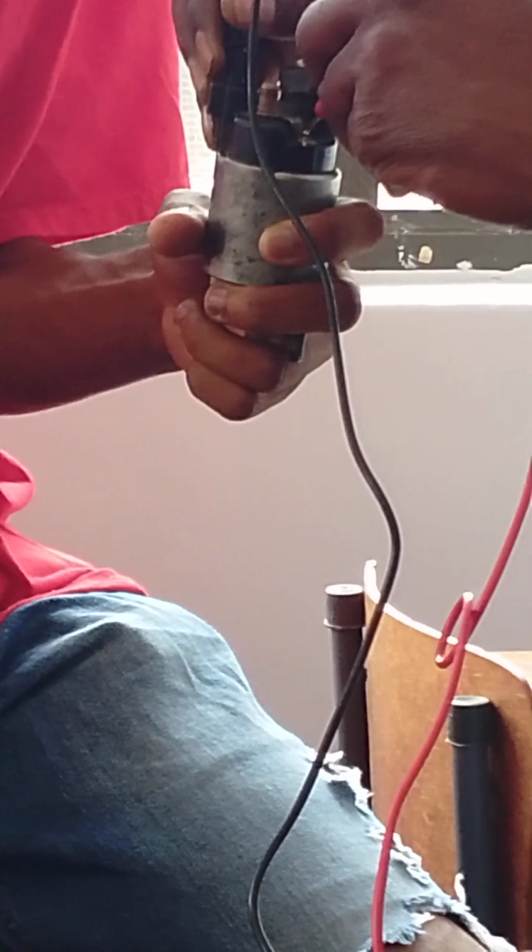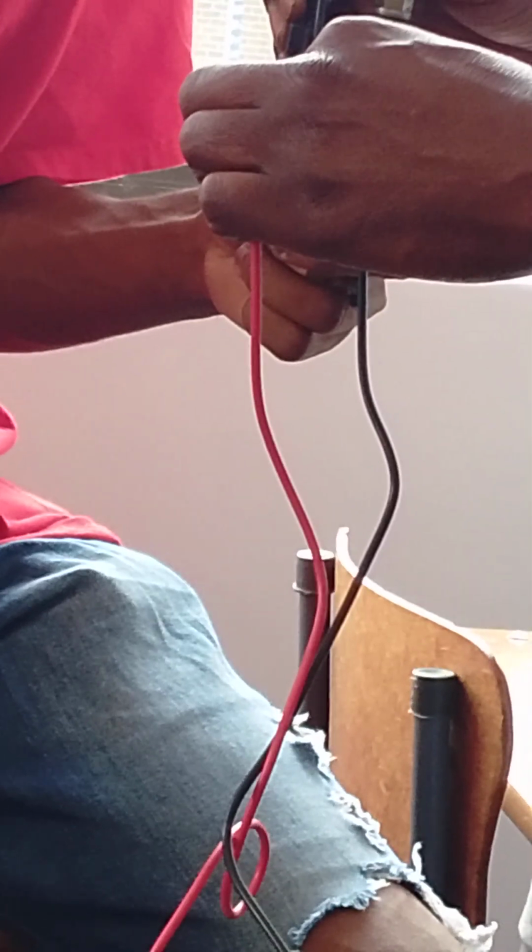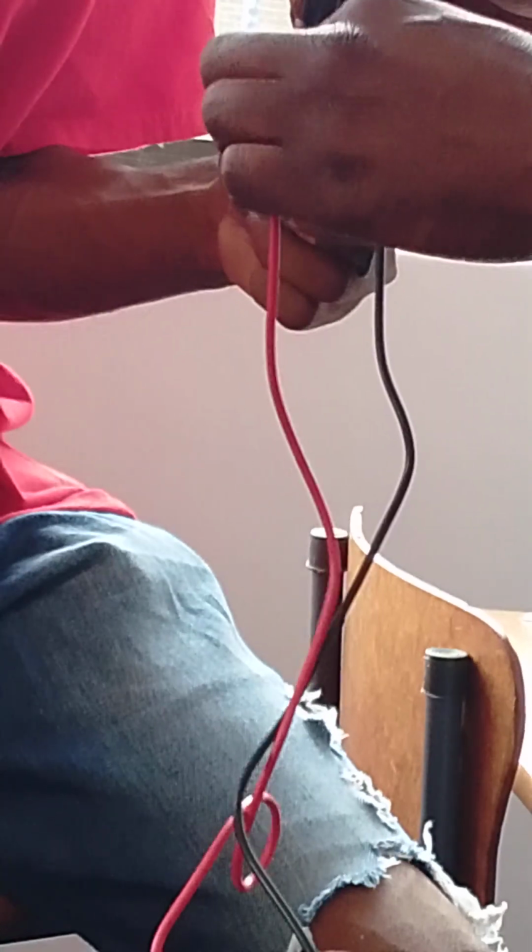The holding winding ends at the housing. So I will test the holding winding, and I will test the pulling winding.